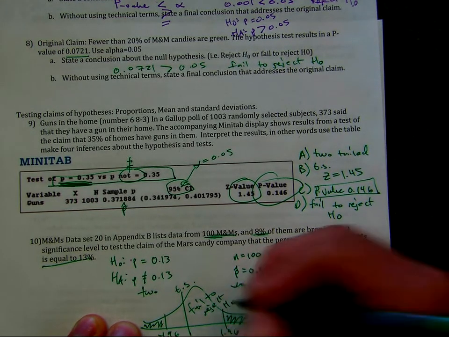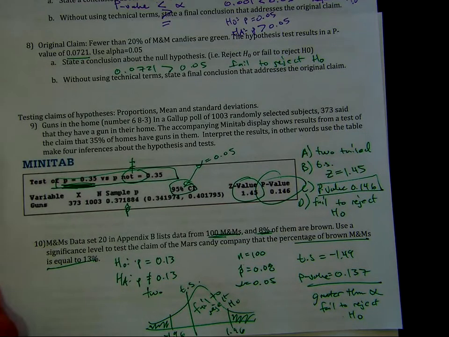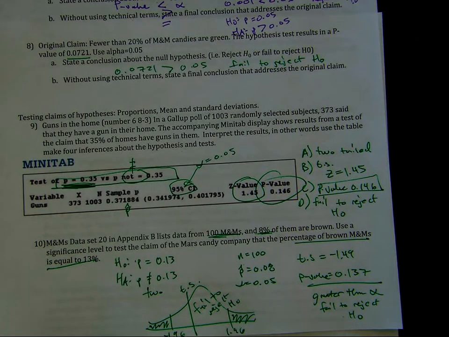Cool. So you might say there's not sufficient evidence to warrant rejection of the claim that 13% of M&Ms are brown.